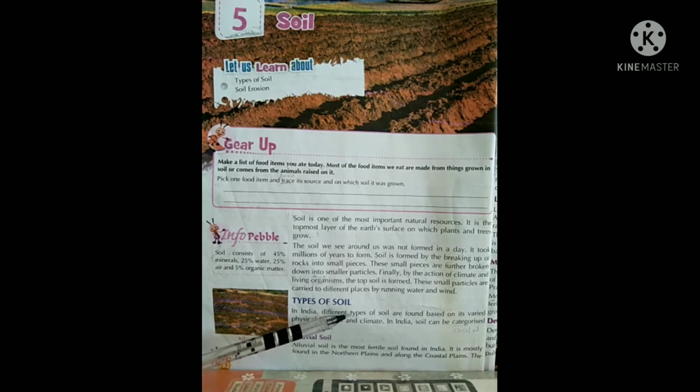In India, different types of soil are found based on varied physical features and climate. We can see different types of soils in our country, and they vary according to climate conditions, each with its own features. In our country, we can classify the soil into 6 types.